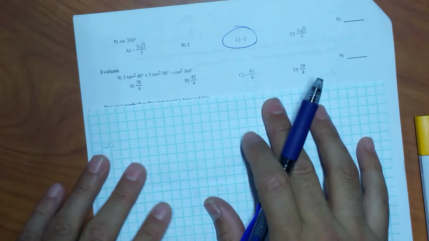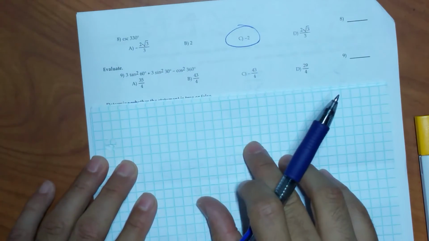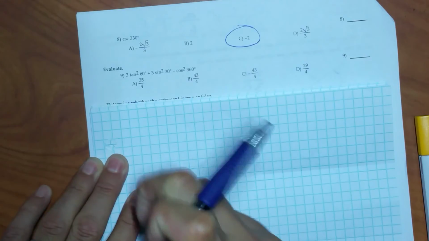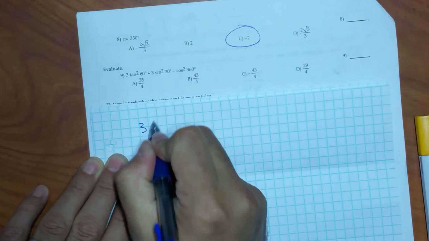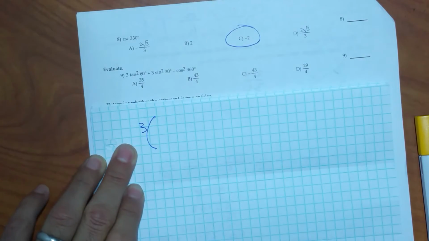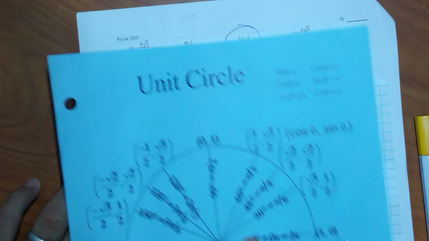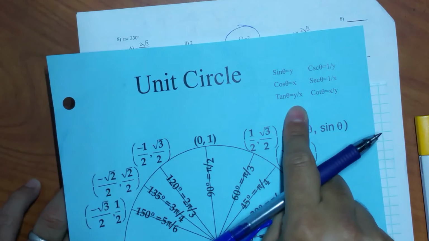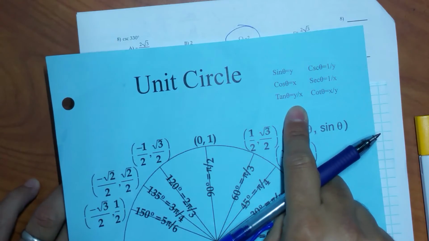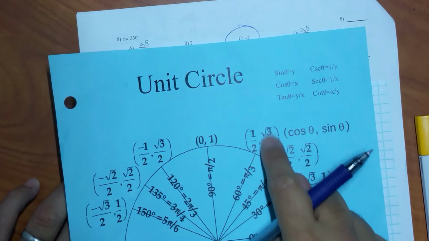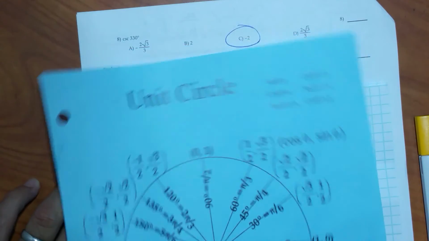So let's do this first. So it's going to be 3 times, now it says tangent of 60. Here's 60. Tangent is y over x. Make sure you see this. y over x. So it's going to be radical 3 over 2 divided by 1/2.